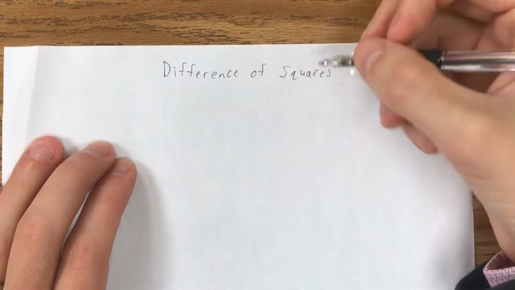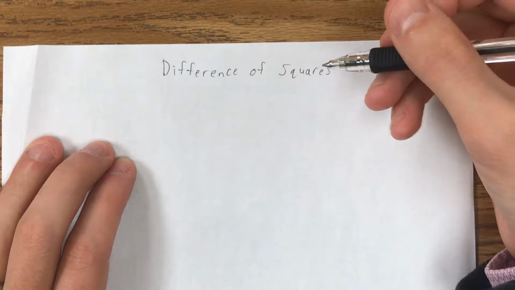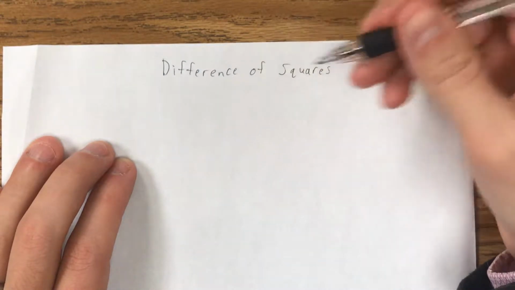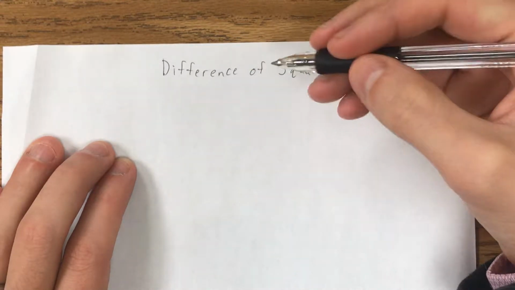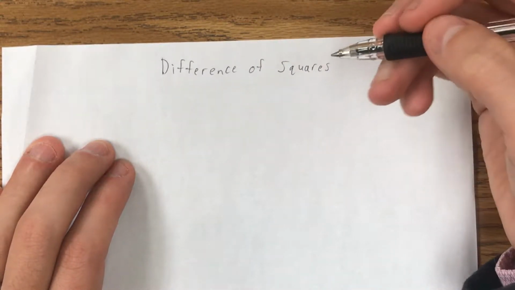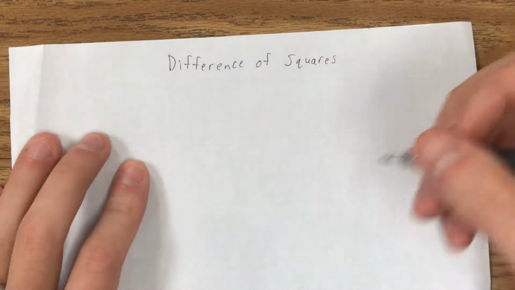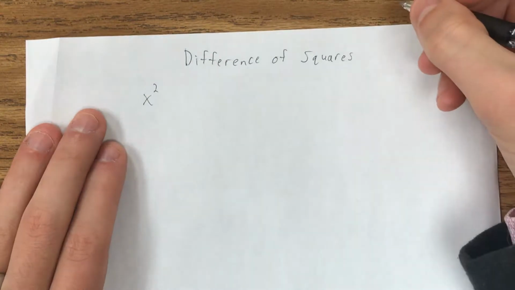Hey guys, this is difference of squares factoring. There's a couple things we'll go over here. All of these are going to be talking about difference of squares. It's, once again, a type of factoring. Most of the ways we're going to do this is with quadratics. It doesn't have to be a quadratic if you don't know what I'm talking about. Quadratics are the things with x squareds in it.